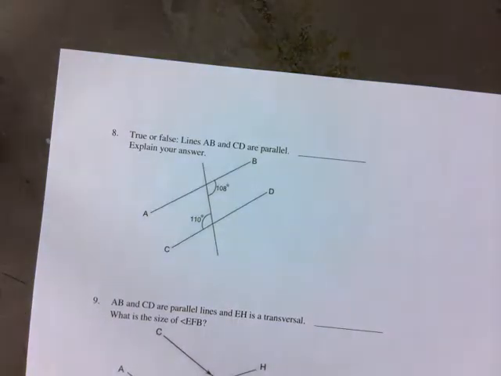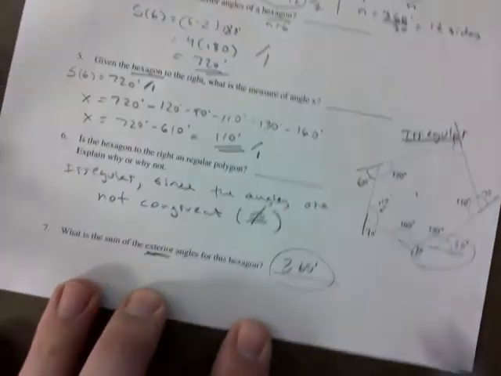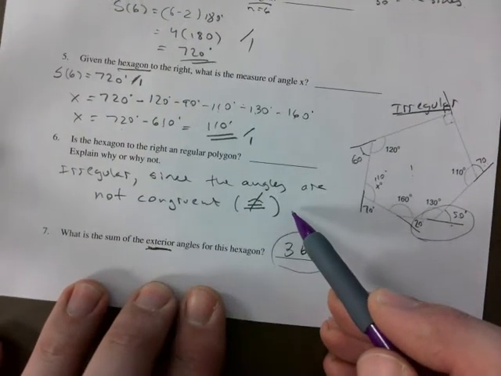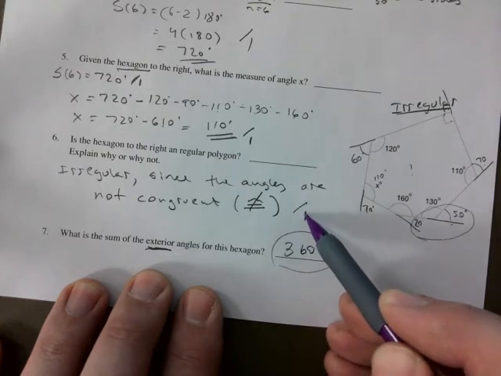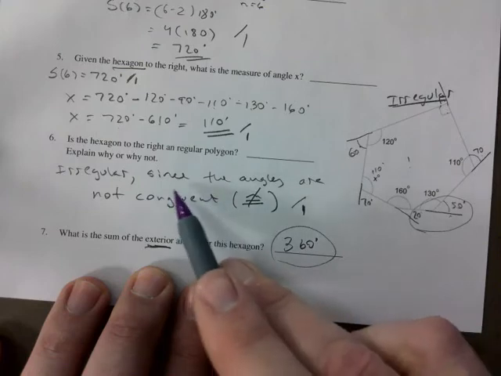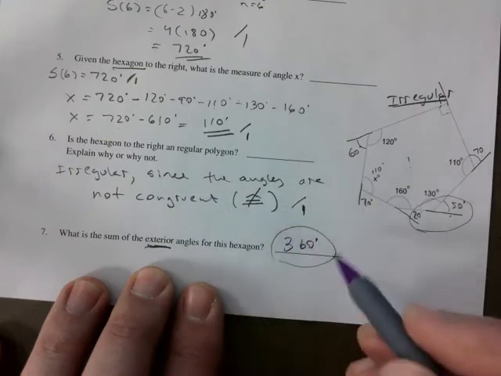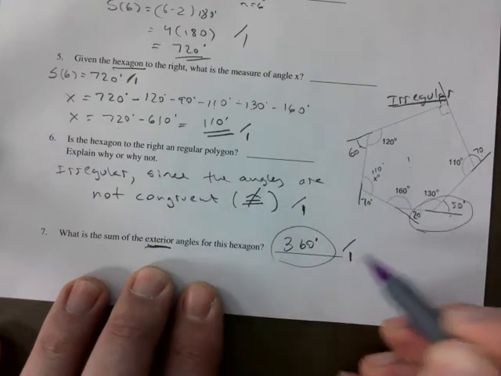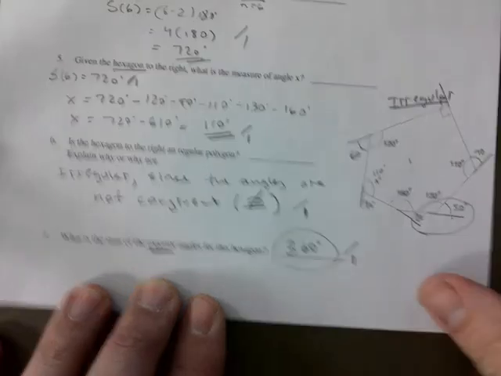All right, backside. Oh, sorry, we didn't talk about the marks. So I would say 1 mark for question 6, you explaining it. You should have an explanation following it, and then 1 mark for the 360 at the bottom there. Okay.